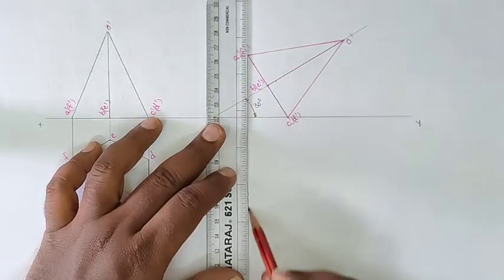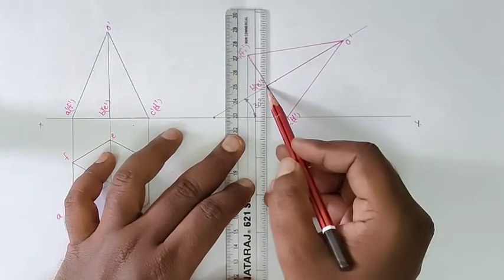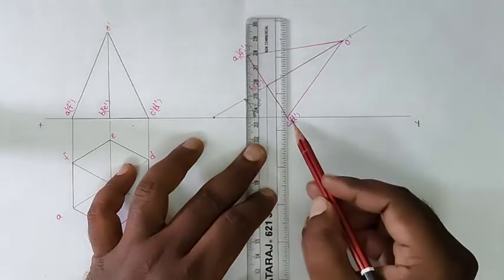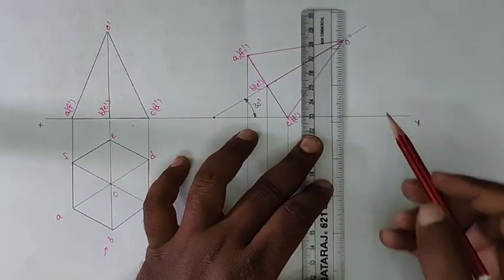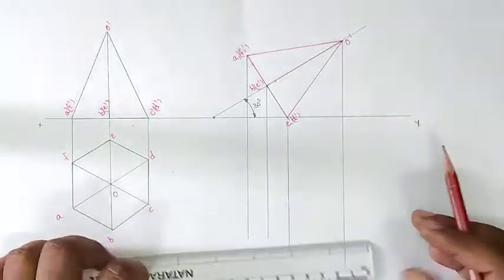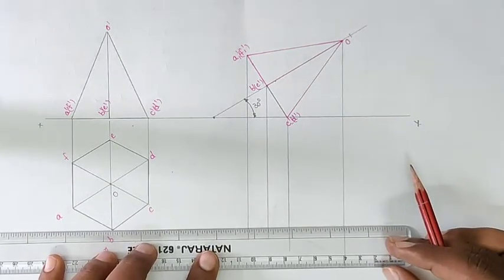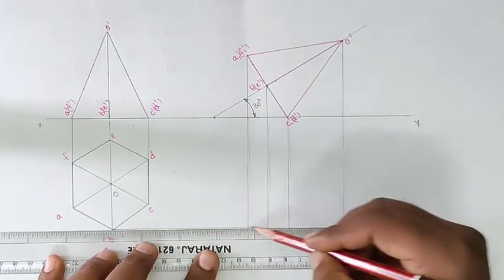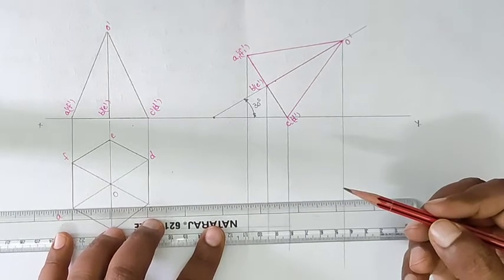After that, from the points on the front view, we'll draw the vertical projection lines, and through the apex point we'll also draw the vertical projection line. Similarly, from the first top view, we draw the horizontal projection lines.